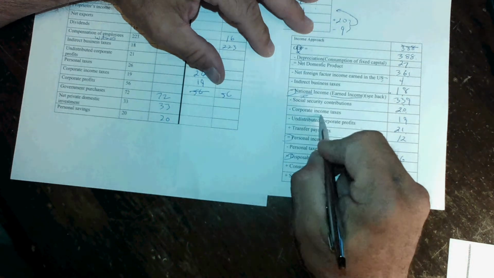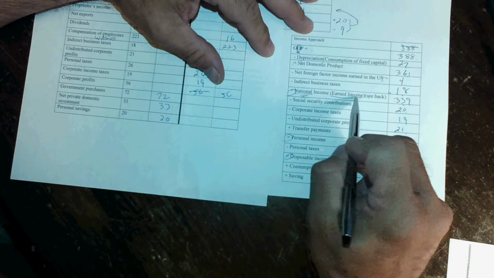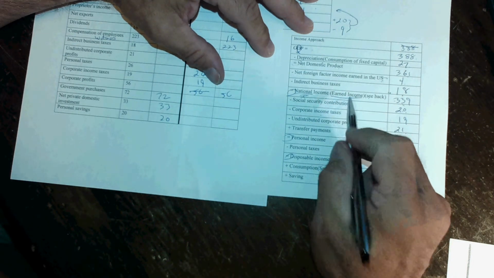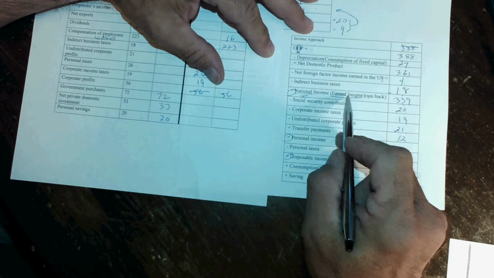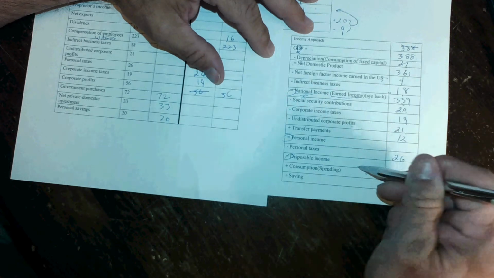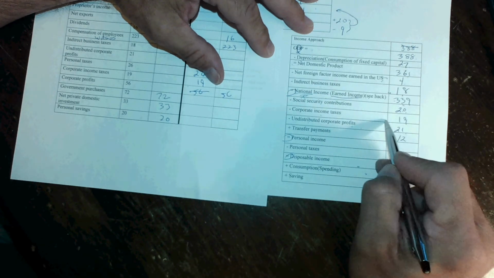Corporate income taxes. Entrepreneurs may make a lot of money, but some of the money is going to have to be paid to the government as taxes. So although you earn it as an entrepreneur, you won't get to keep it. So we subtract that out.